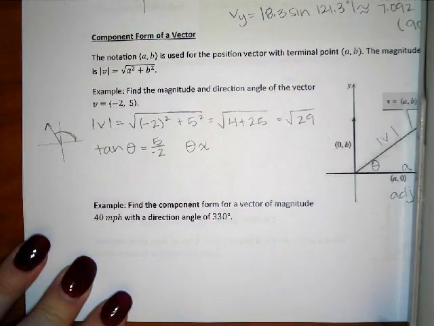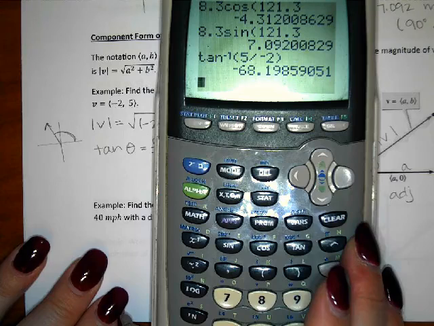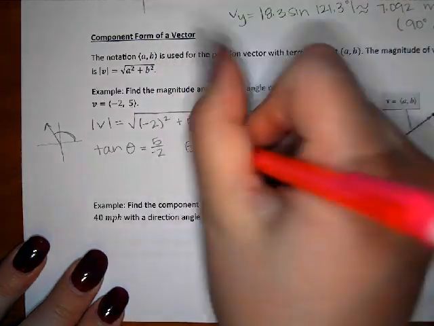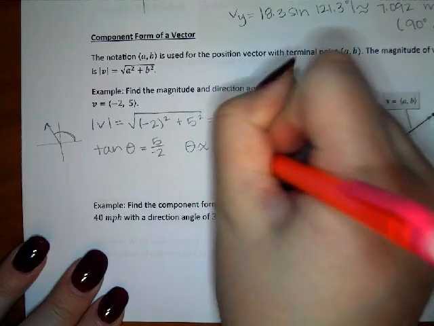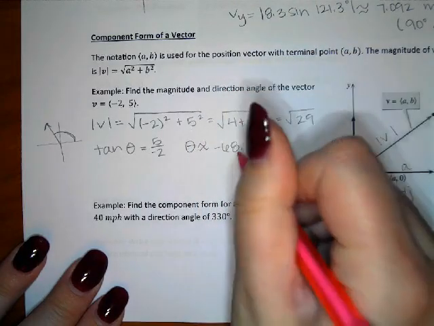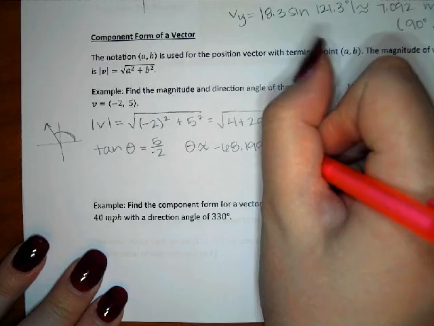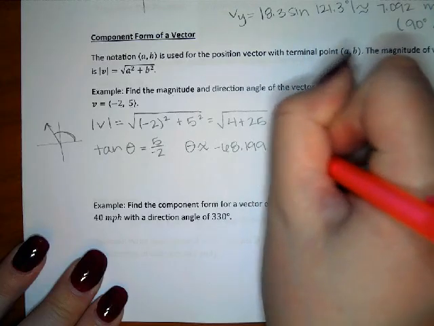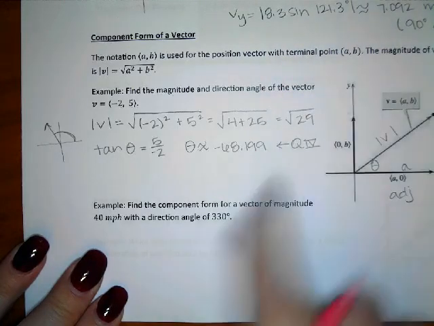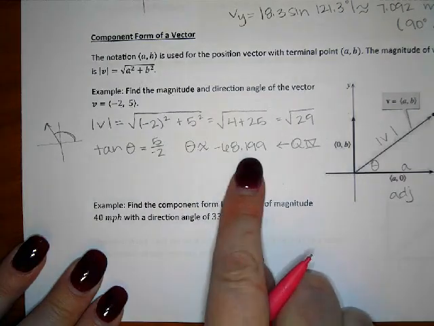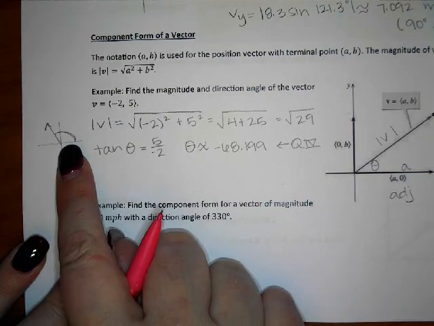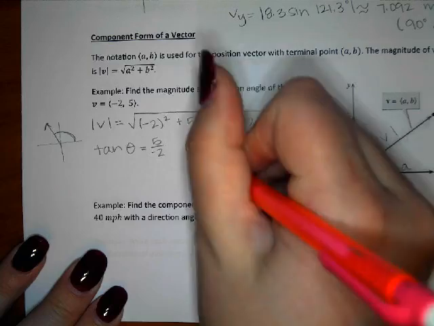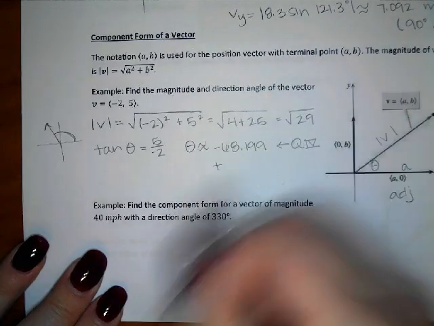Now the answer I just got is -68.199. This angle is in quadrant 4. That's a quadrant 4 angle, which means this is not the answer for the vector I'm talking about. So I need to find the next tangent answer, and to find another tangent answer, we just add 180 degrees, or we add pi.